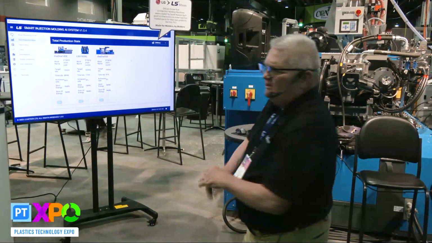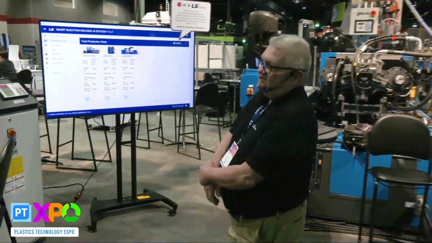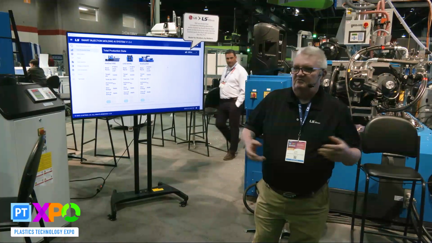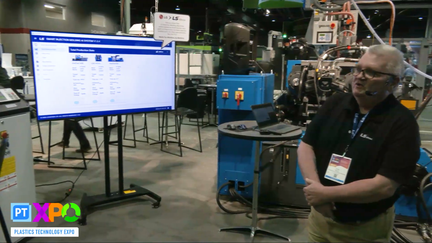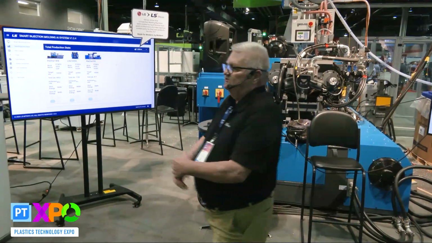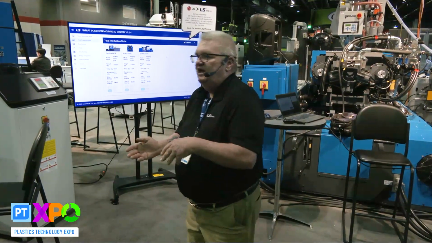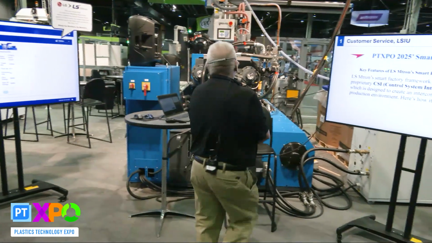Today we're going to spend a little bit of time talking about Smart Factory. Smart Factory was developed by LS to create an interconnected system that is both vertical and horizontal. We want to communicate the stored data from the molding machine, both from machine to machine, and also from the plant floor to the factory.